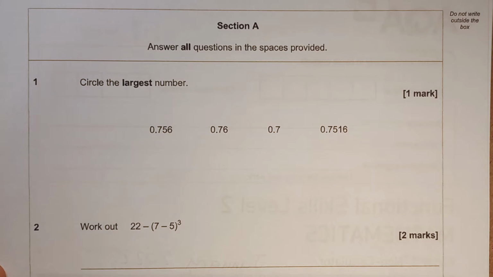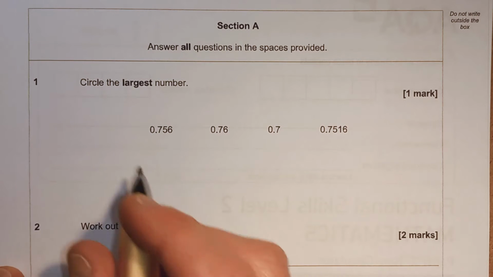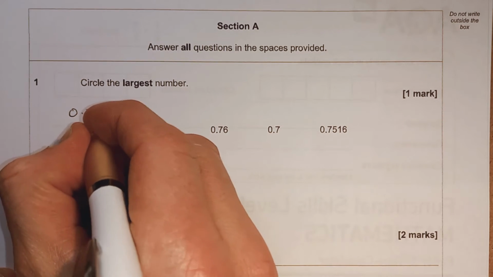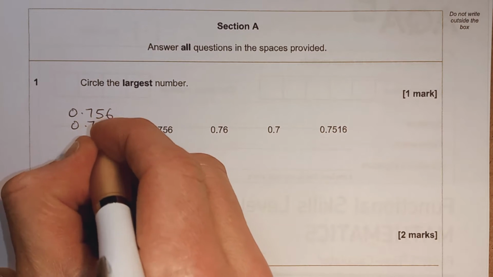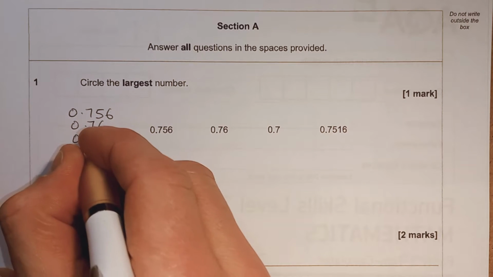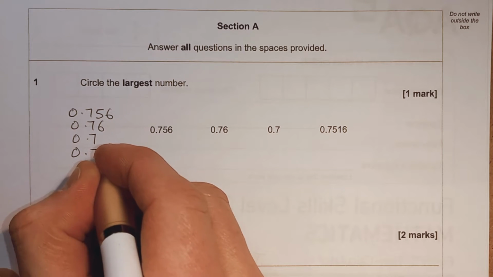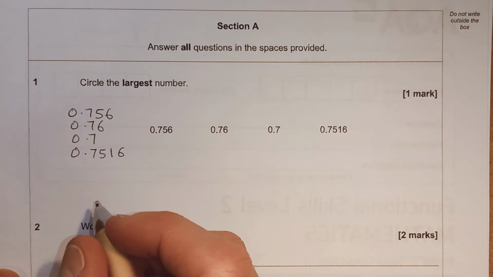Question 1. Circle the largest number. Okay, so we can have a look at them as they are, or what I like to do with some of these is to write them one above the other. And you'll see how this makes it easier. And I'm trying to line up my tenths, my hundredths, my thousandths.